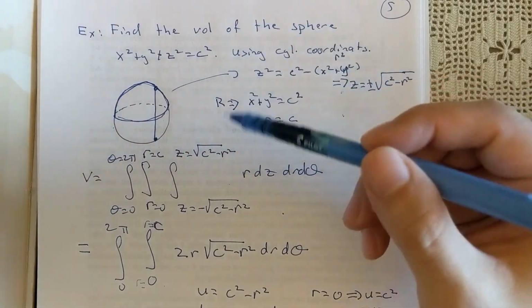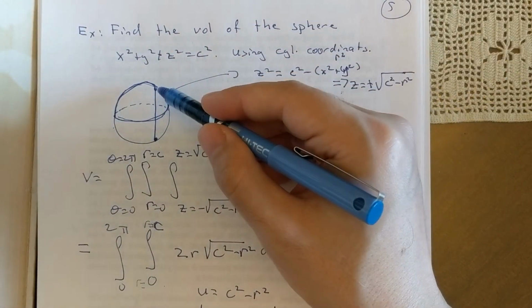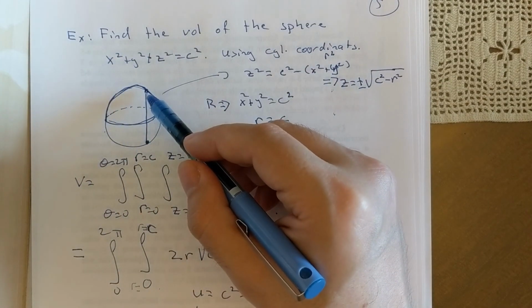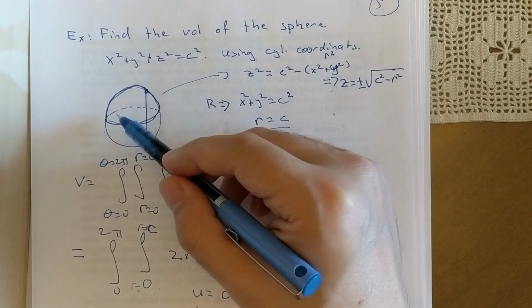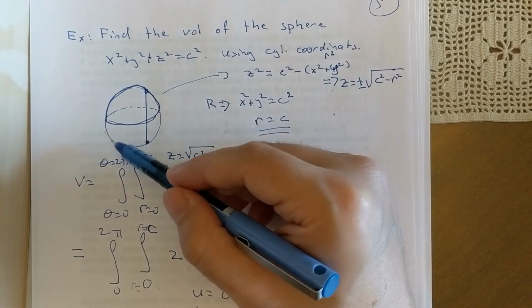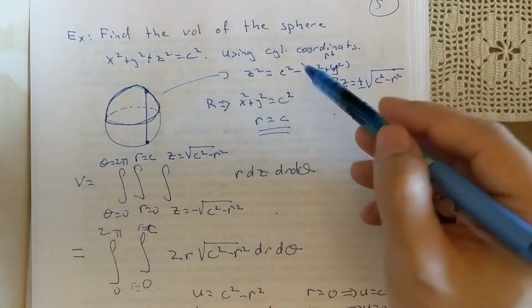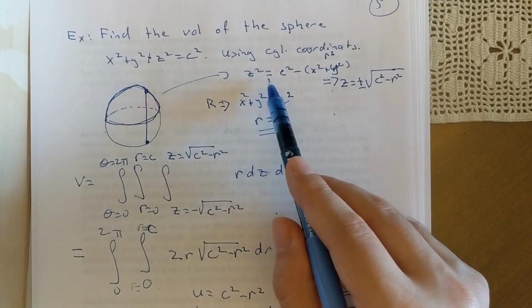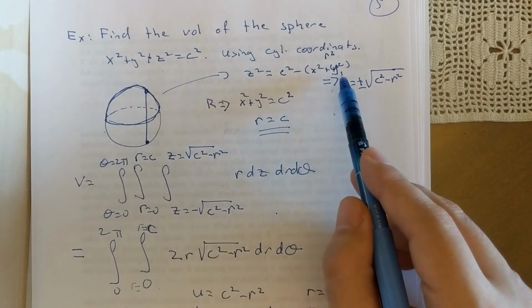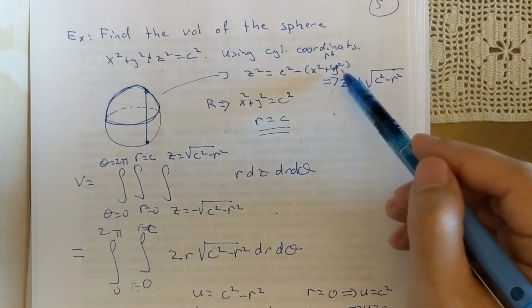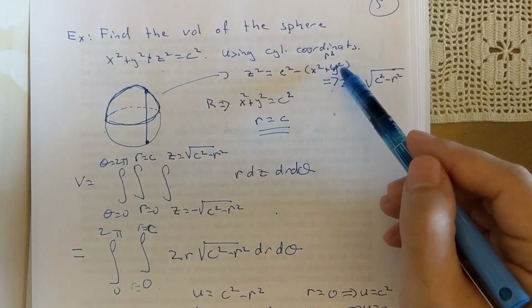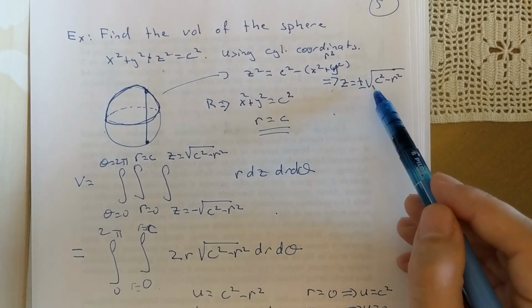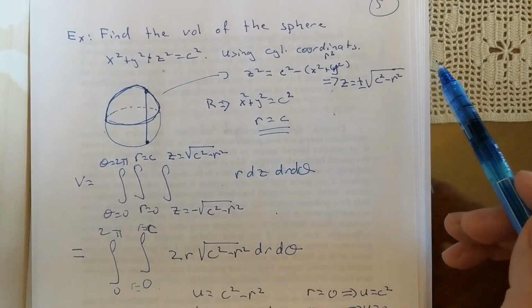So the first thing I'm going to try to do is, again, do the heights. We're going to integrate over this region. We're going to do all the heights. So what are the heights going to be? What's the top half of the sphere and the bottom half of the sphere in terms of x and y? Well, you get z squared is equal to c squared minus x squared plus y squared. Of course, this, as we know in polar coordinates, is r squared. So take the square root, you get z equals plus or minus the square root of c squared minus r squared, okay?